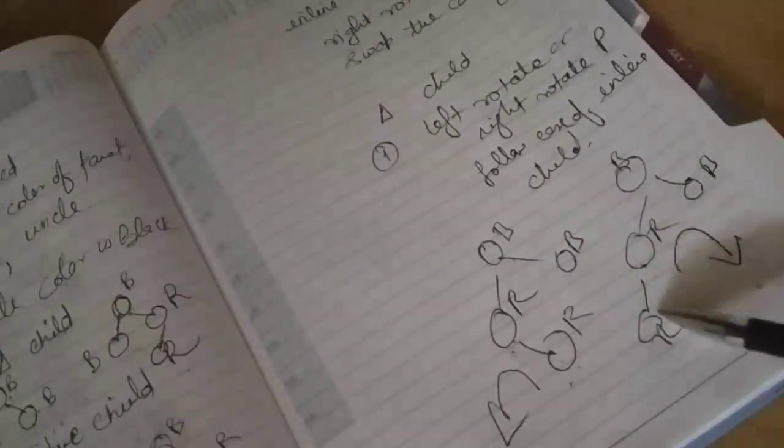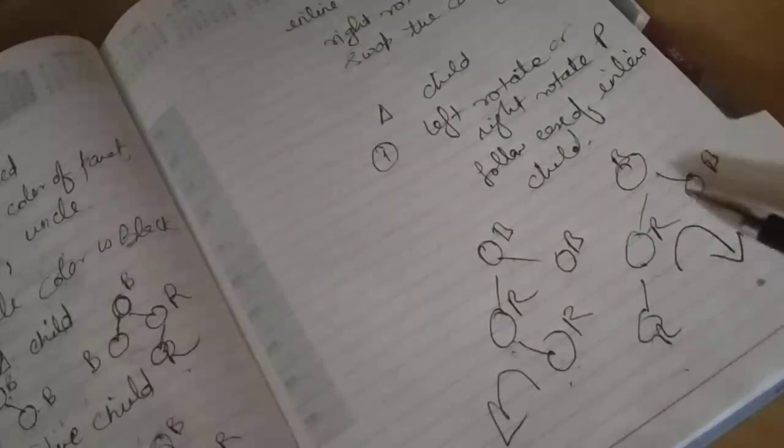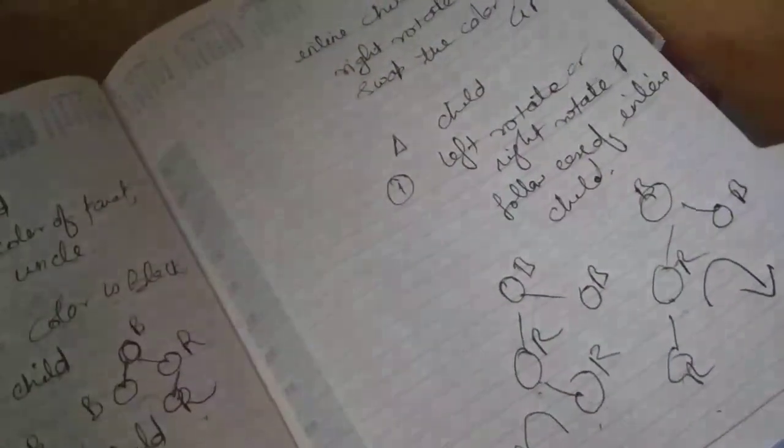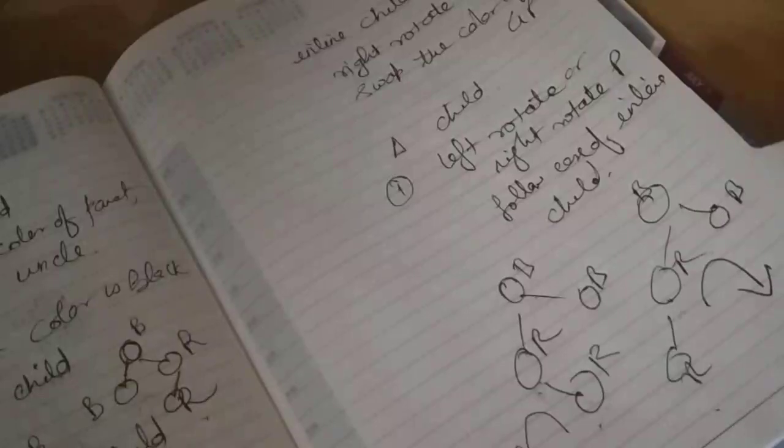It will go down, and this would be of red color. And we will follow the case of inline child, because in inline child, we will rotate the grandparent in the opposite direction and swap the color of parent and grandparent. Let's take an example to solve the question of red black. Let's suppose we need to insert 10, 20, 30 and 15 in an empty red black tree.